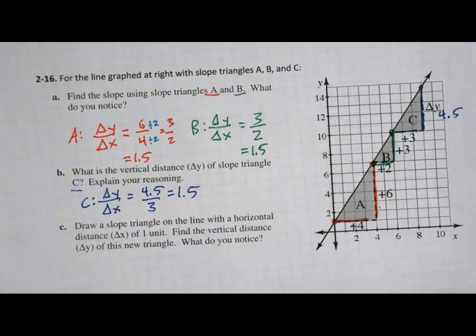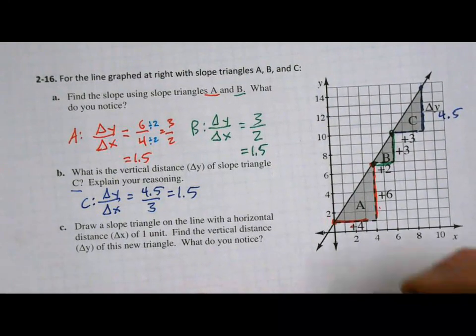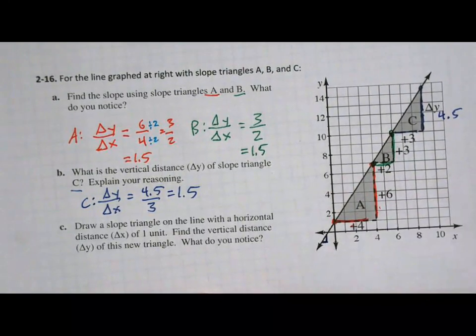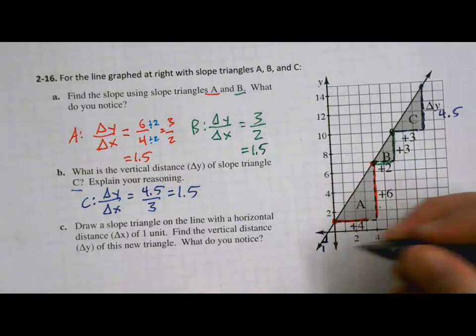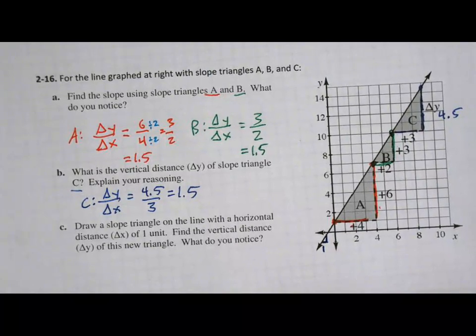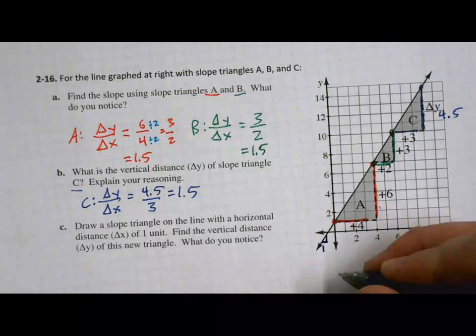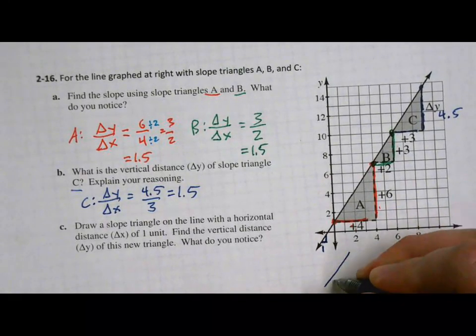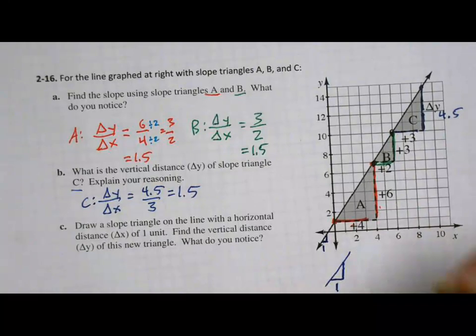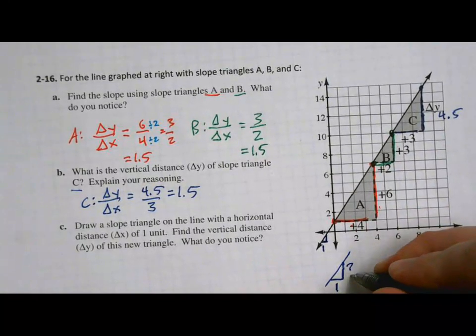All right, this last one is asking us to draw a slope triangle on the line with a horizontal distance x of 1 unit. I'm going to do it down here because I don't really have space. So I'm going to say my horizontal distance x is 1. And they want us to know what is the vertical distance of that triangle. I'm going to blow this up a little bit. Let's draw it right here. So for this little piece down here, if they said that our horizontal distance is x, what is my vertical distance?